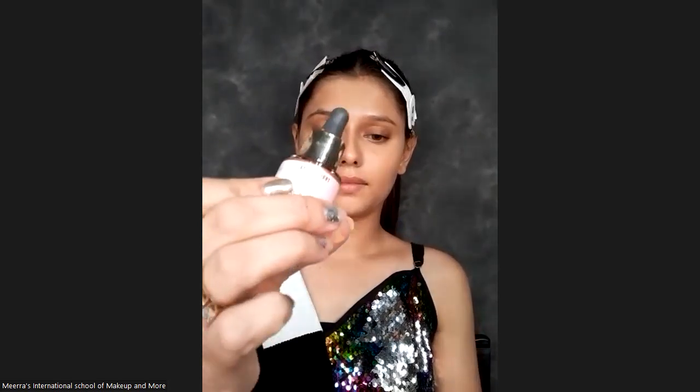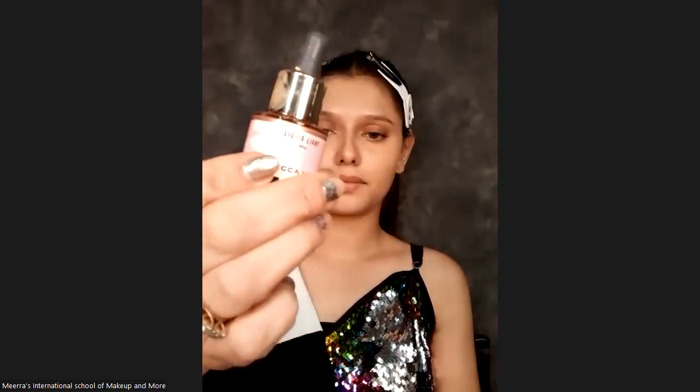Since it's a red carpet and evening look, I'm using Mecca highlighter. Mecca is from an Australian brand. It is a topaz color.